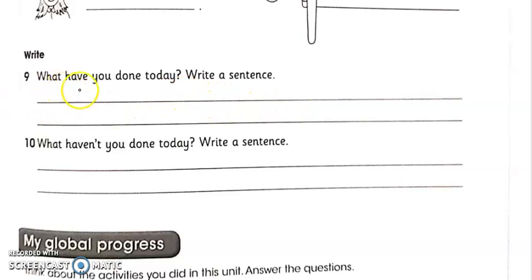Like, what have you done today? I have played with my brother, or I have helped my sister in her homework. In the same way, what haven't you done today? Write a sentence. I haven't played with my brother, or I haven't helped my sister in her homework, or any other sentence according to your choice. You can write it here.